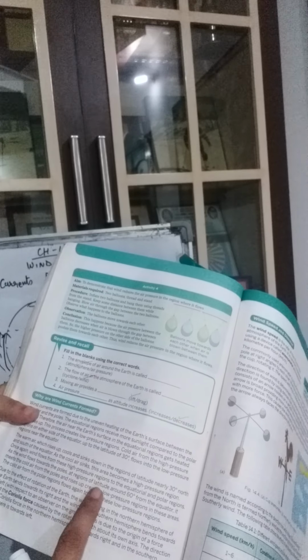Now, as the wind flows towards the poles, at the region of latitude around 60 degrees from the equator, it meets the cold air from the poles and rises up, creating low pressure regions in these areas. The cold air from the polar regions flows again towards these low pressure regions. So what happens?